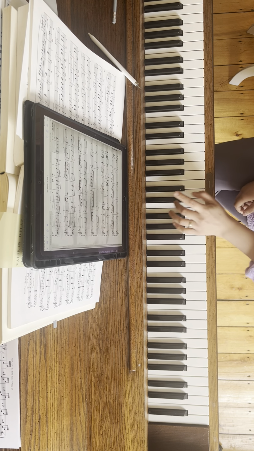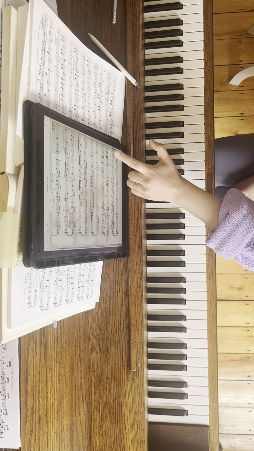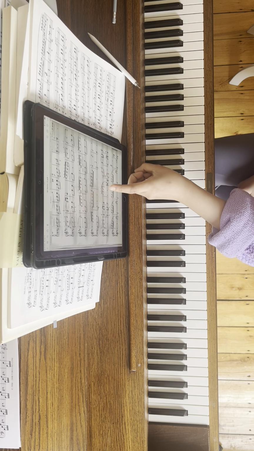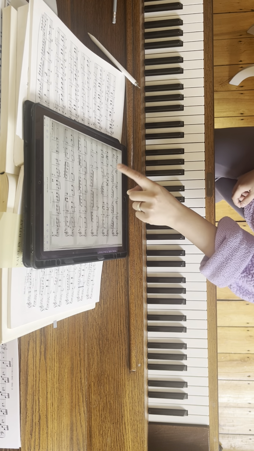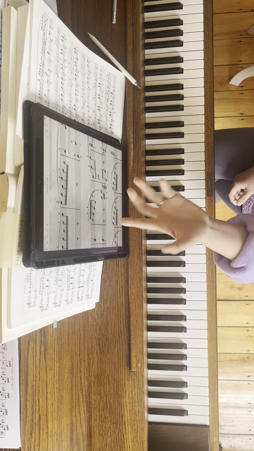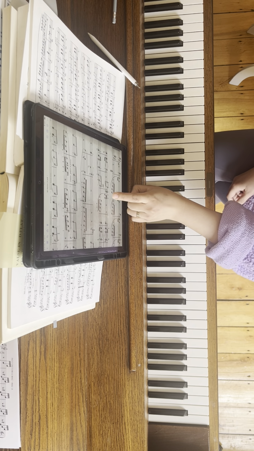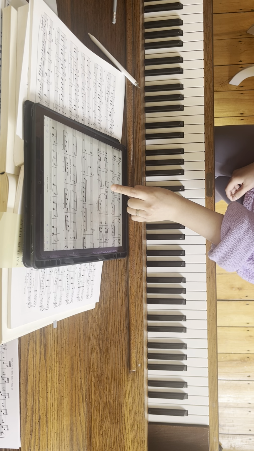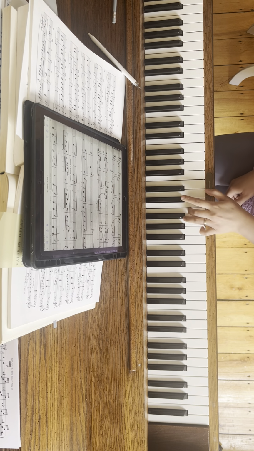Which means we are actually continuing to go up, even though the notation looks like a big gap in between, but they actually don't. It's B flat, C, and continue going to D and F sharp.